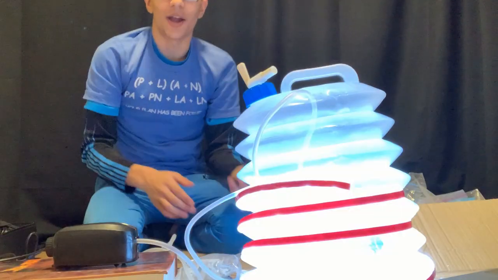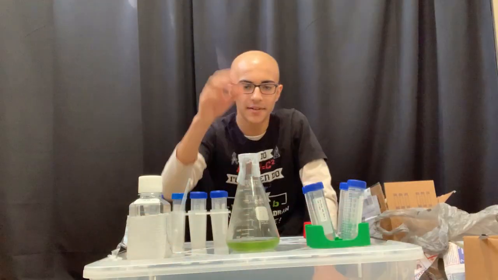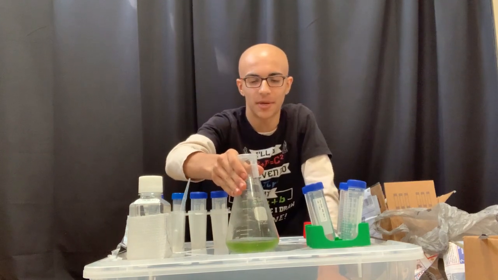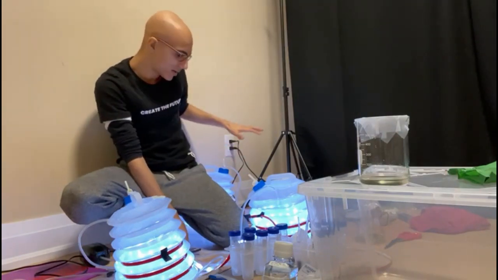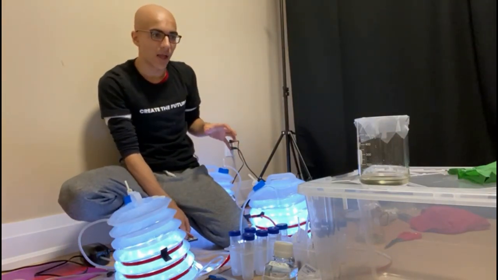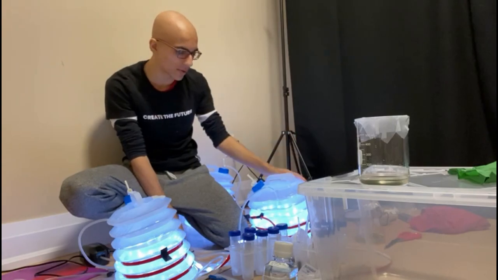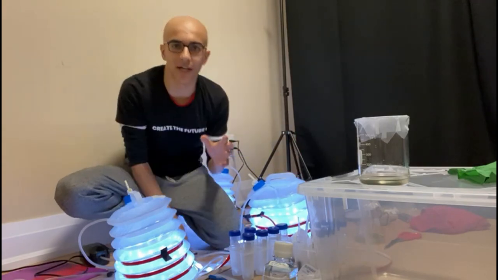So there we have it, a fully working photobioreactor. I now officially have started my experiment by growing microalgae in this tube. And these bioreactors are going to be sitting here growing microalgae and absorbing nitrate and phosphate from the water inside. And that's my entire experiment.